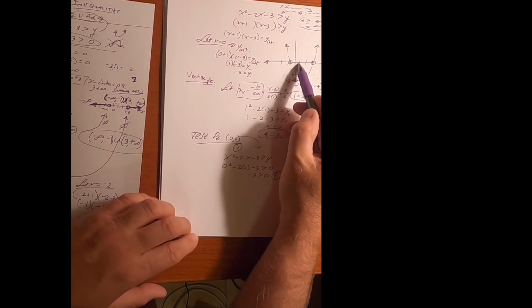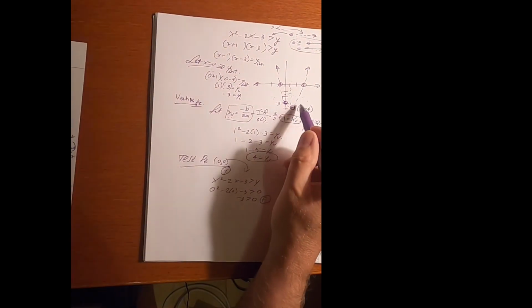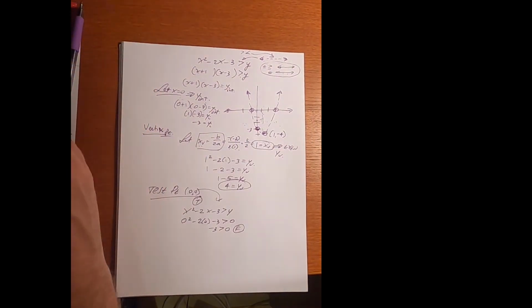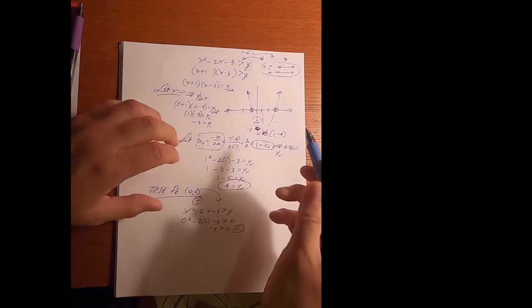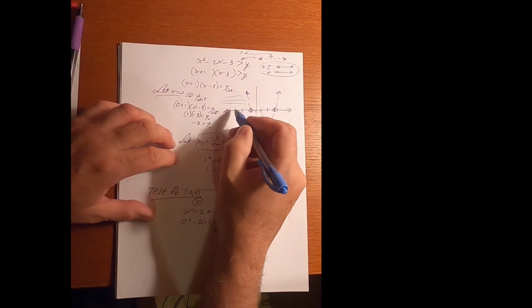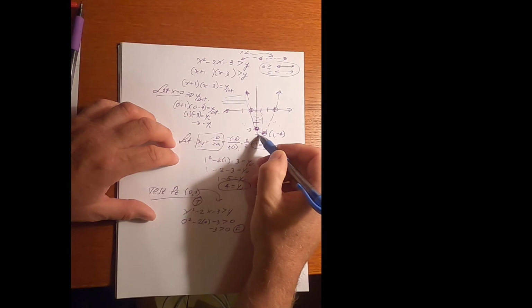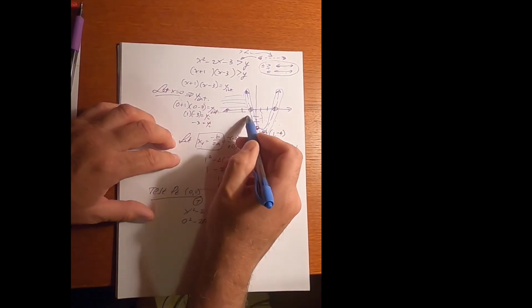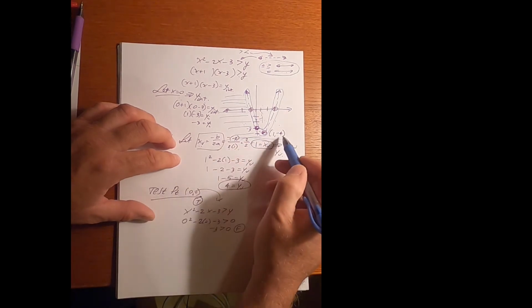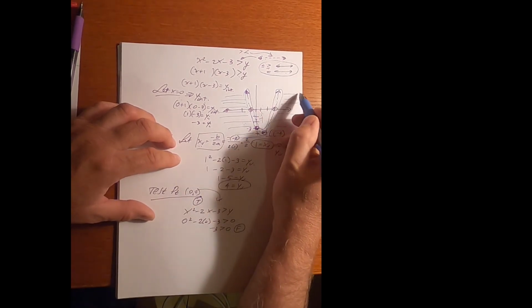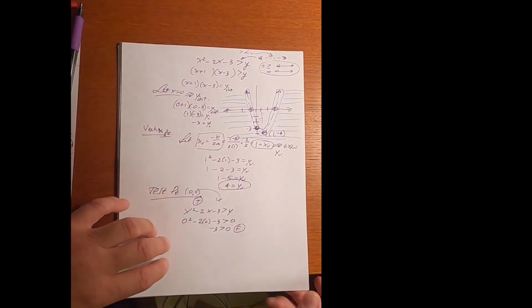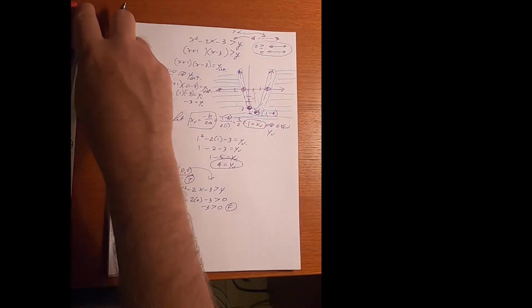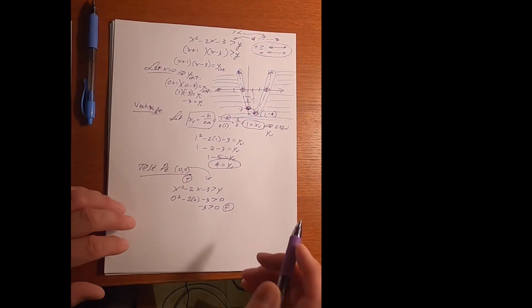So the solution does not live in here. So where does the solution live? The solution lives everywhere outside of here, but doesn't include the line. Does not include the line. So realize that you're off this line, but the solution lives everywhere outside here, all the way out to infinity.